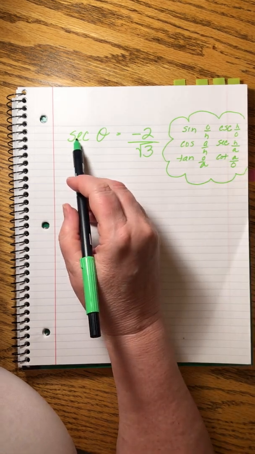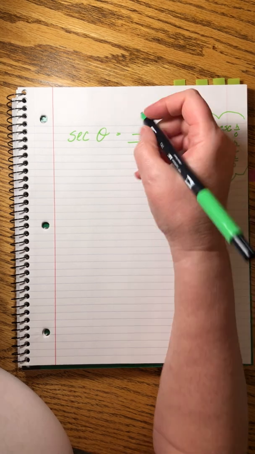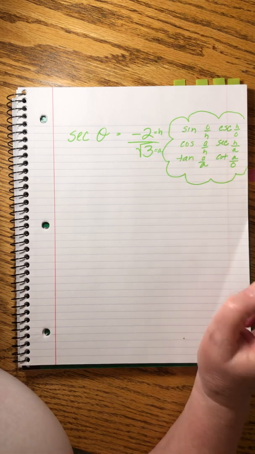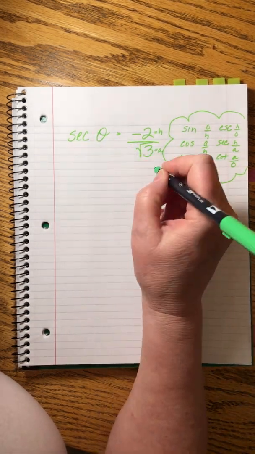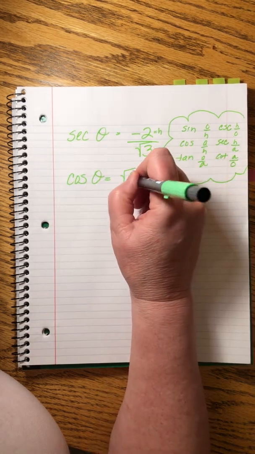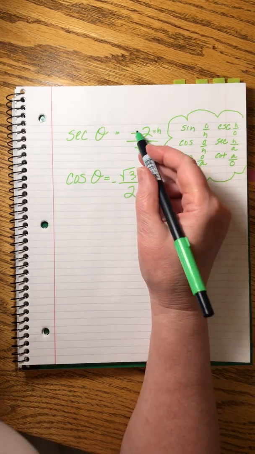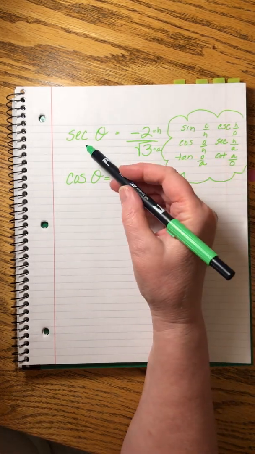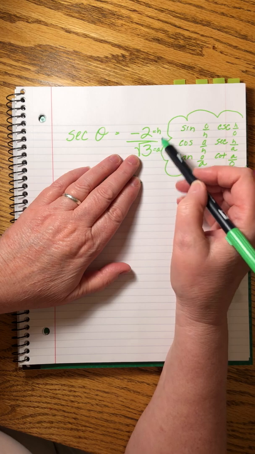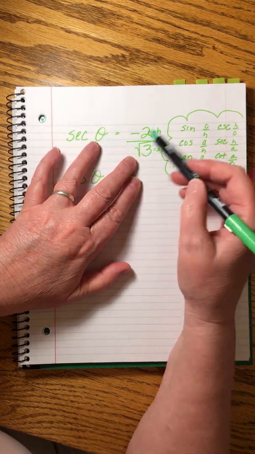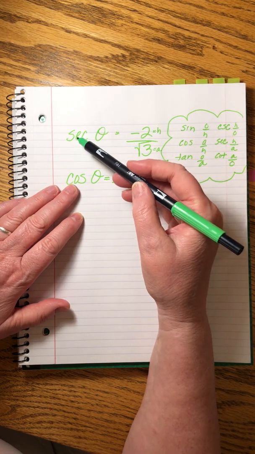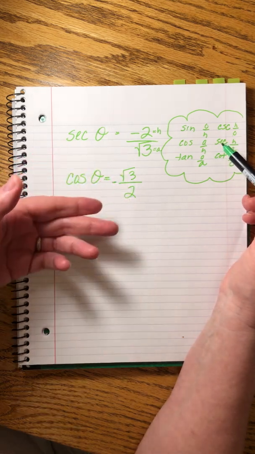So if the secant is this, that means this is the hypotenuse and this is the adjacent, right? So for the same angle, the cosine of that same angle would be square root of 3 over 2 with a minus, right? There's a minus sign there. If secant is this and secant is h over a, then I can assign those values. It would be the same angle, because I'm not changing the values. I'm just going to rewrite it to capture the cosine function rather than the secant function. They're reciprocal buddies, so all I have to do is flip it.